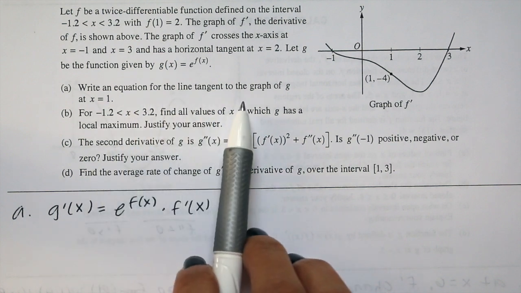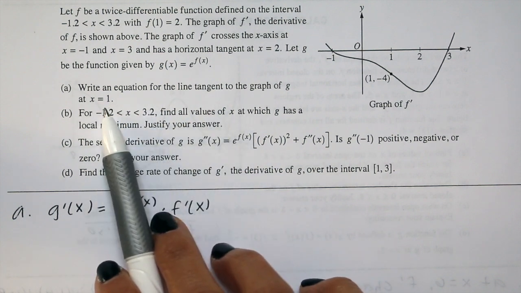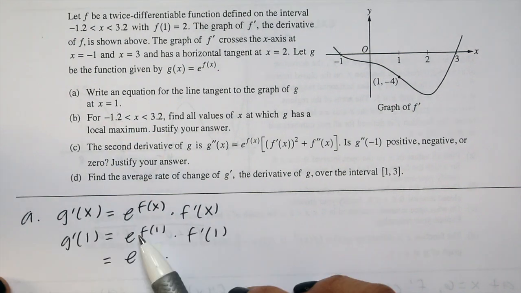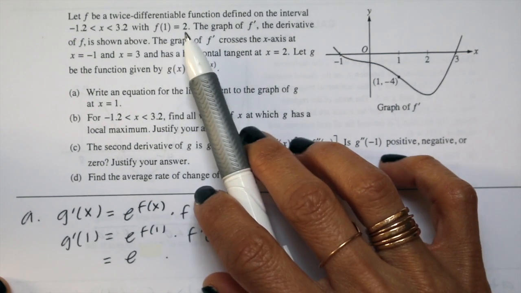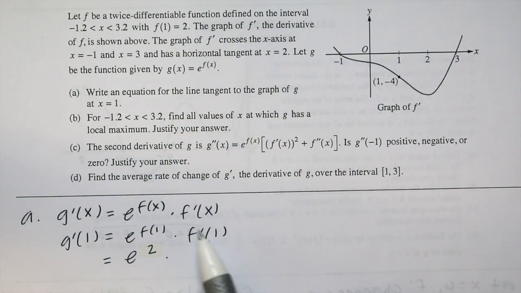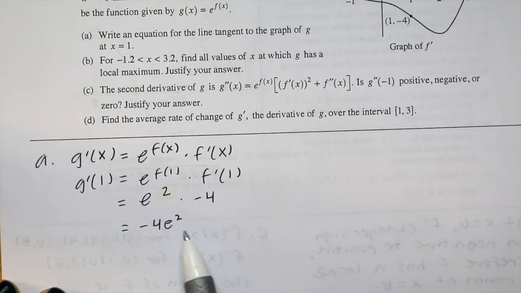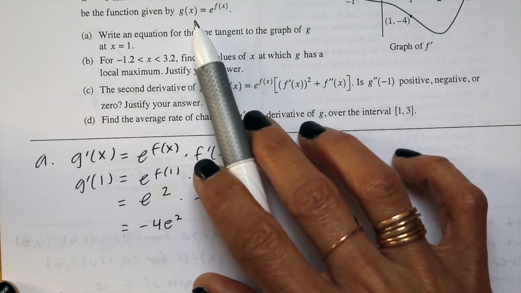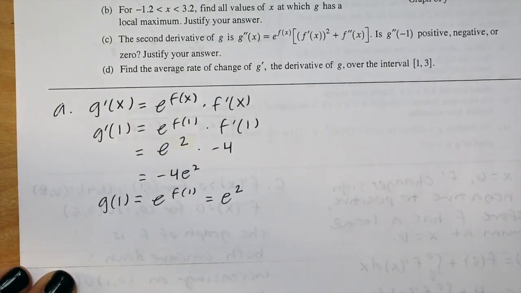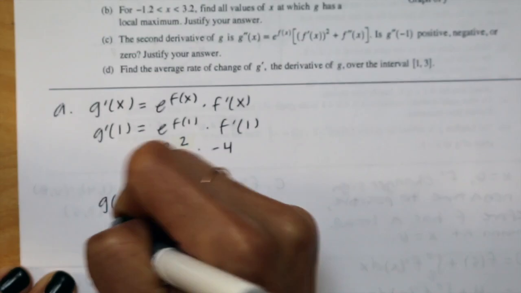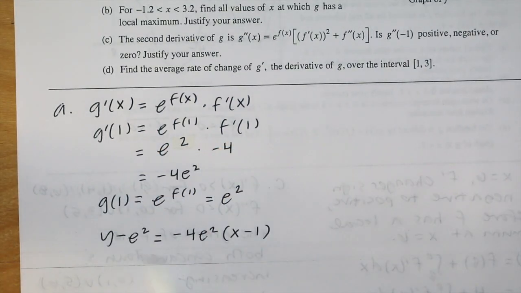And it says that we want the equation of the tangent line when x is 1. So let's go ahead and plug in 1. F of 1 is given. F of 1 is 2, so we'll plug in 2. And f prime of 1 is given on the graph. So we have our slope. Now we just need the point. So we'll plug in 1 into the original function. To write the equation of the tangent line, we'll use point-slope form. And here's your equation of the tangent line of g at 1.